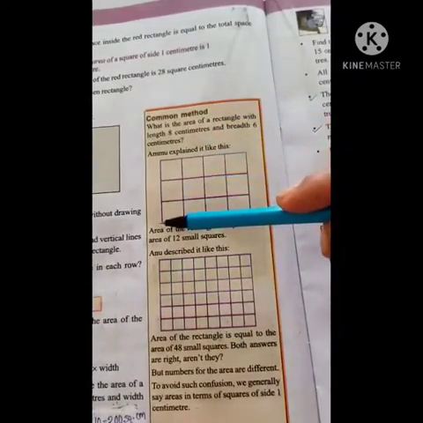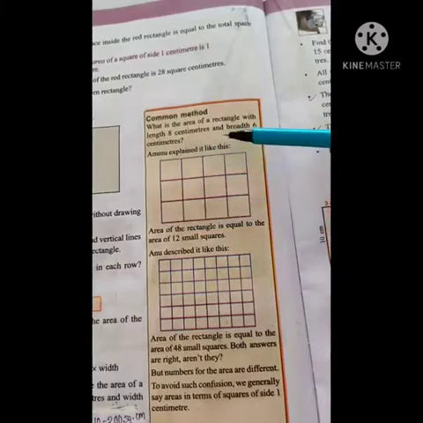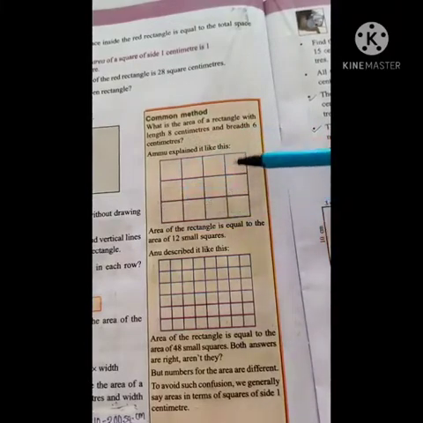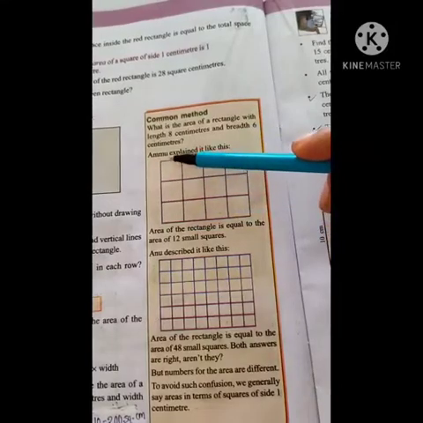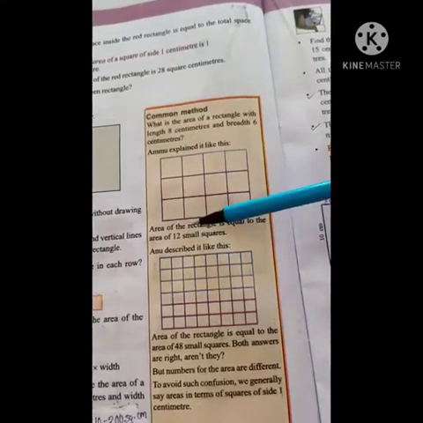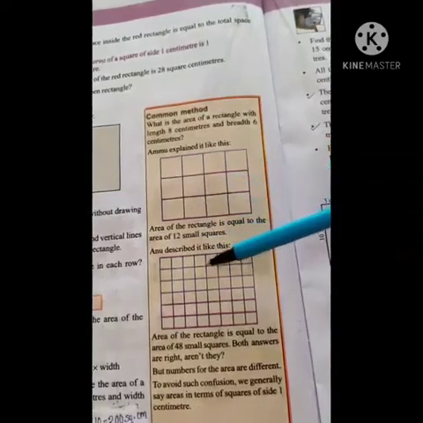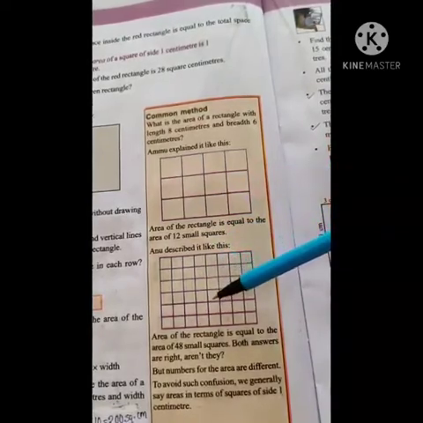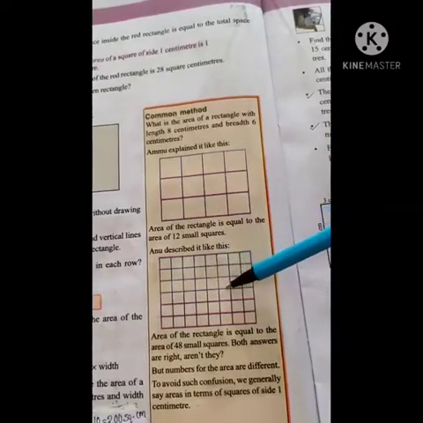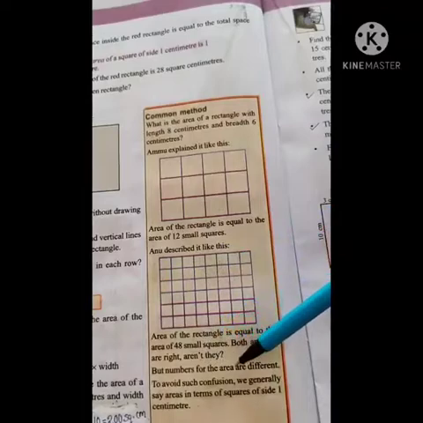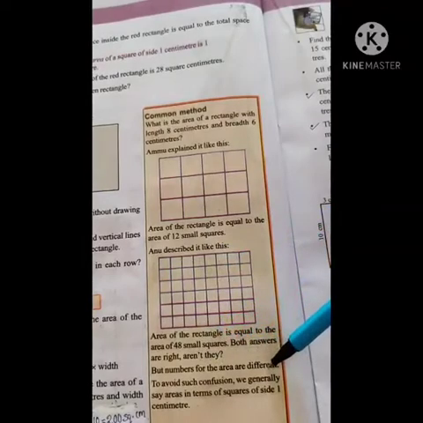What is the area of the rectangle with the length 8 cm and breadth 6 cm? Here Ammu explained that the area of this rectangle is equal to the area of 12 small squares. But Anu described the area of the same rectangle as equal to the area of 48 small squares. Here both answers are right, but the numbers for the area are different.